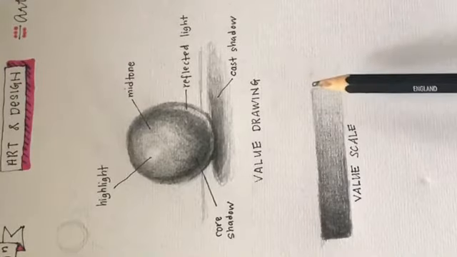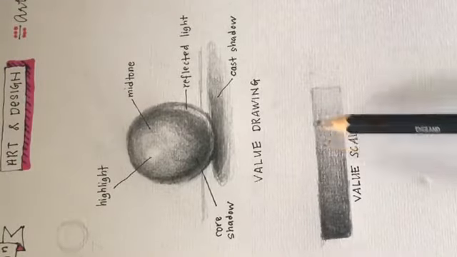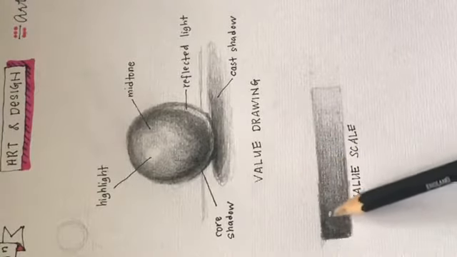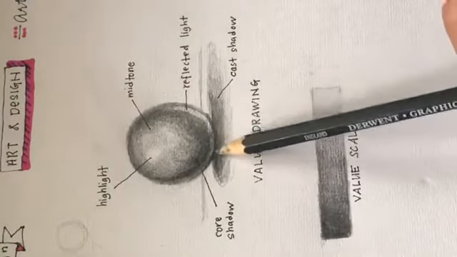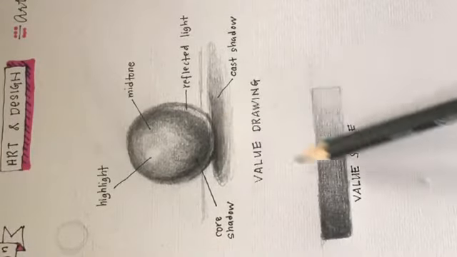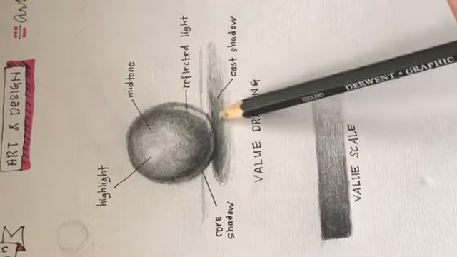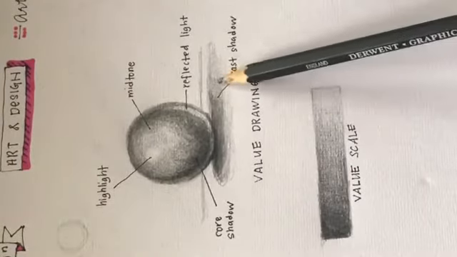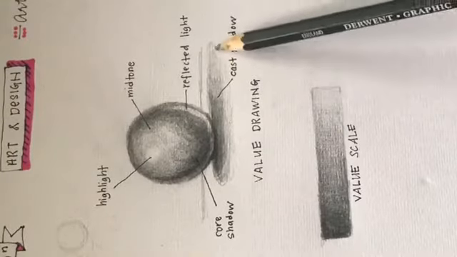So before you start any drawing, I want you to do the value scale first. From here you can determine, okay, this is my darkest, so the darkest should be here. And then as it goes out, I should apply this value here. So you gradually change it, and then this one here, this one over here.